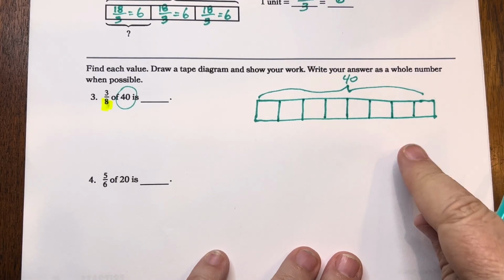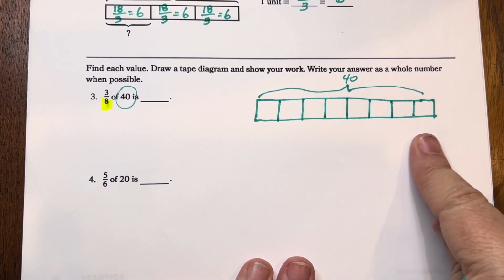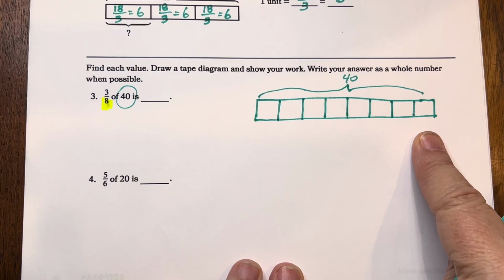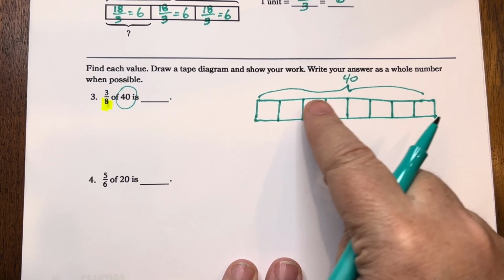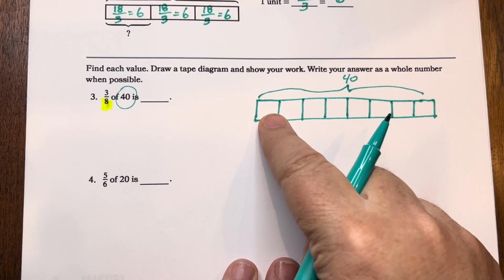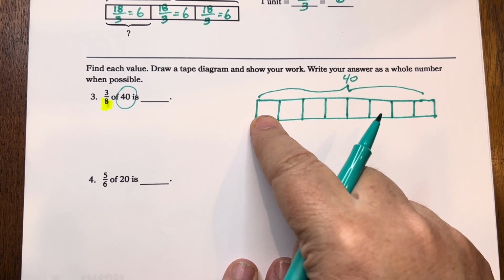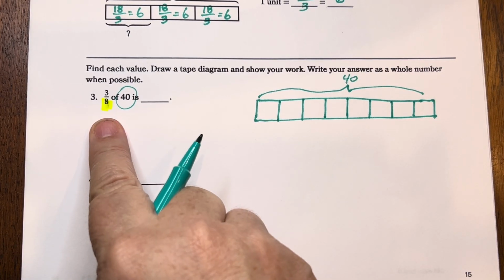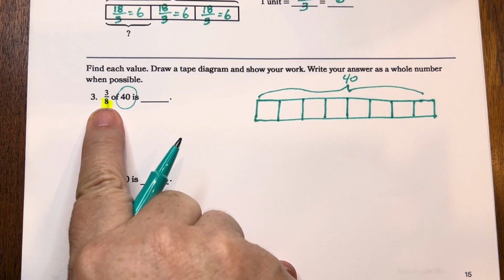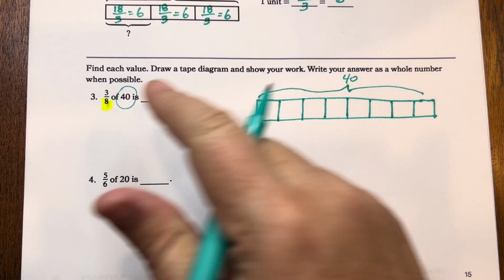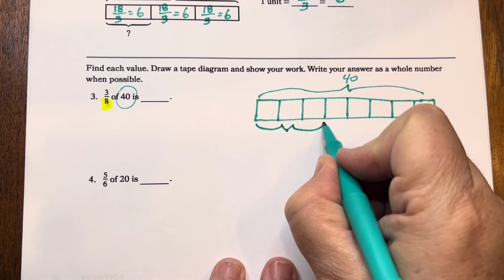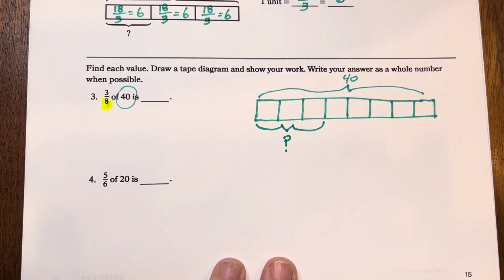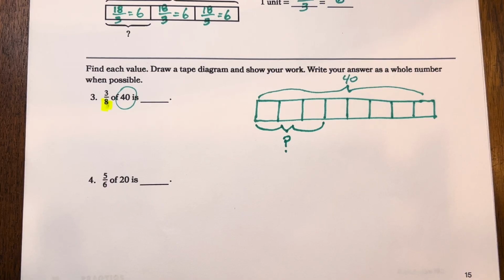And then I'm going to cut my fourths in half to have 8 pieces. Okay, so now I have these 8 pieces, and each of these pieces is worth 40/8. Okay, 40 divided by 8. So I want to look at how many of those 8 pieces. I want to look at 3 of the 8 pieces, and my goal is to figure out how much are 3 pieces or 3/8 of 40.